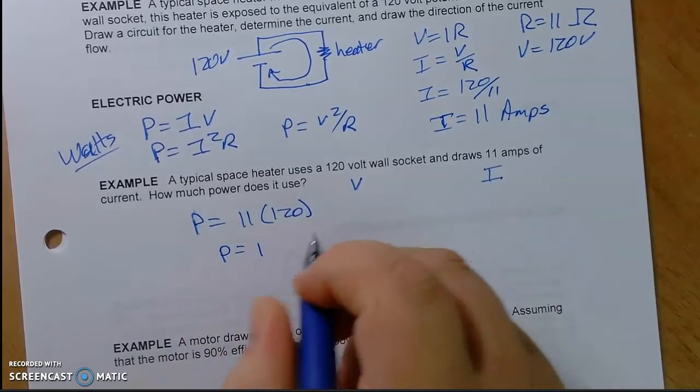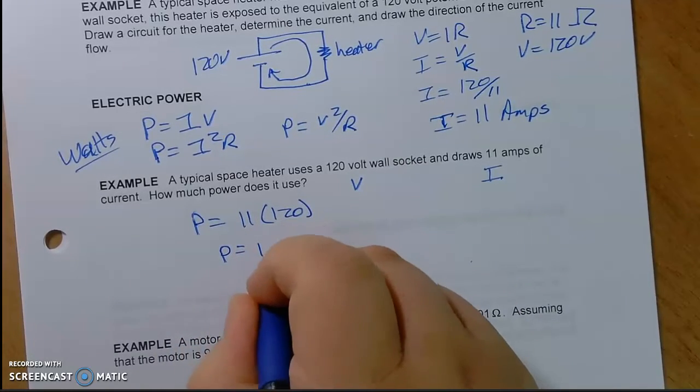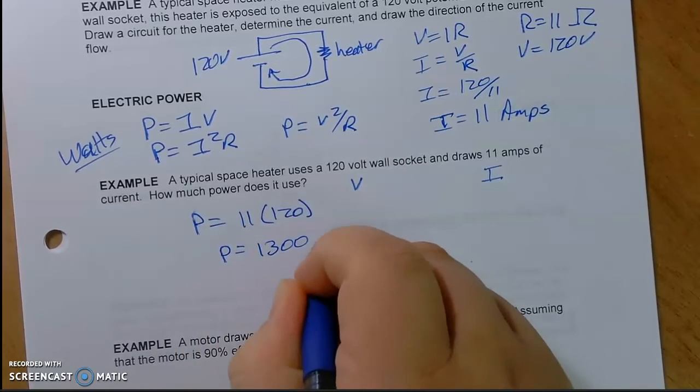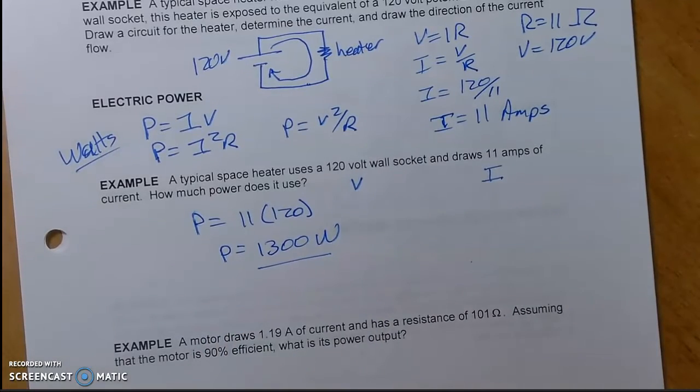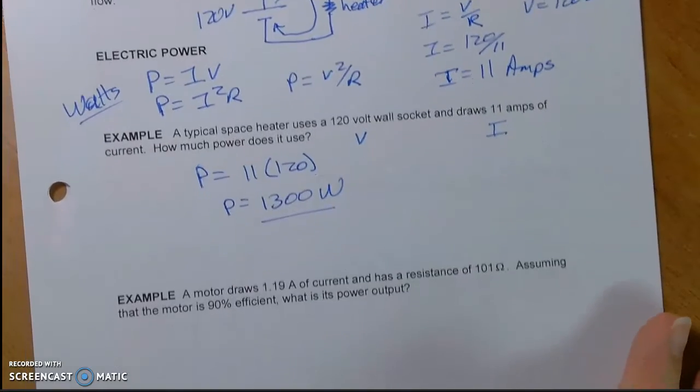So that comes out to, with two significant digits, 1300 watts. Okay, that's a lot of power. Space heaters are dangerous. You have to be careful with them. They can overheat and draw an excessive amount of electricity. So be very careful with the heaters like that.